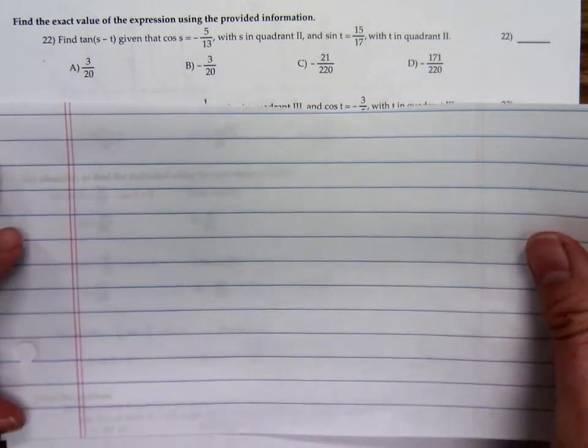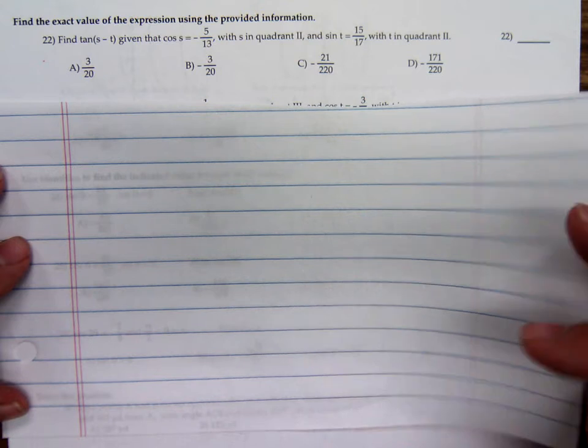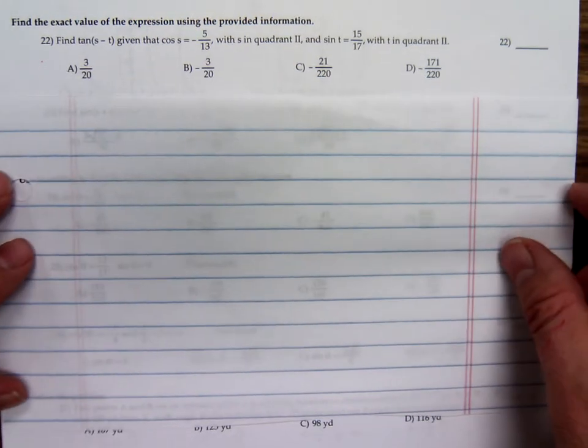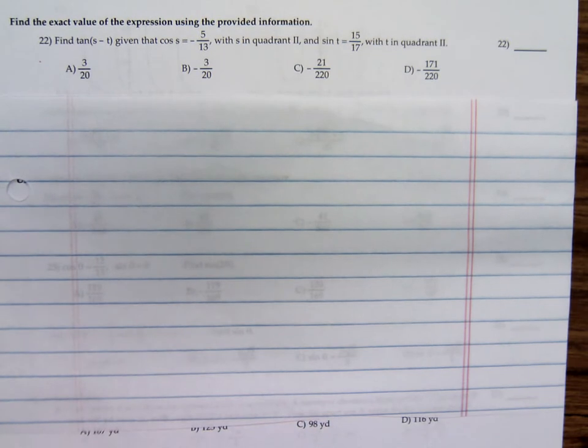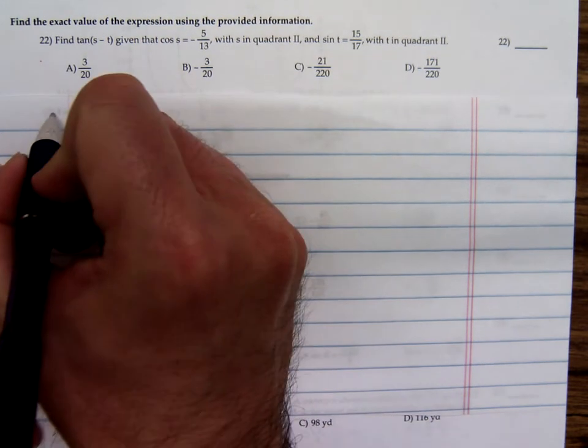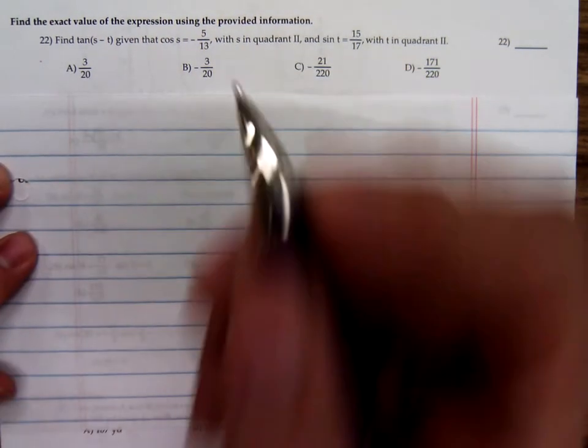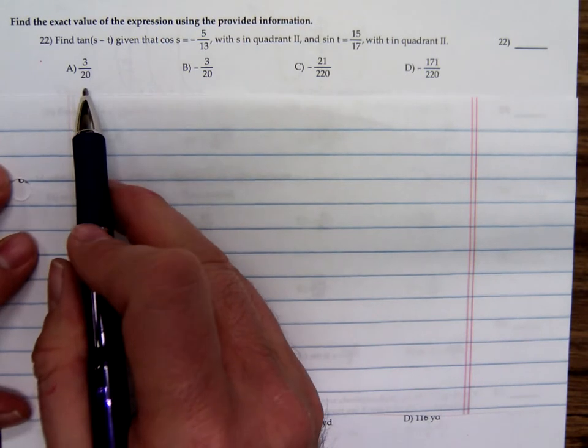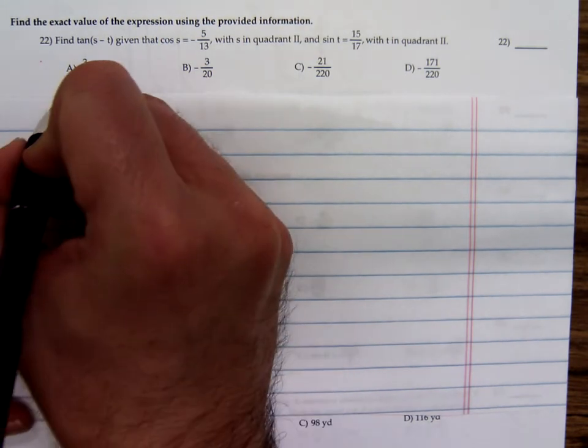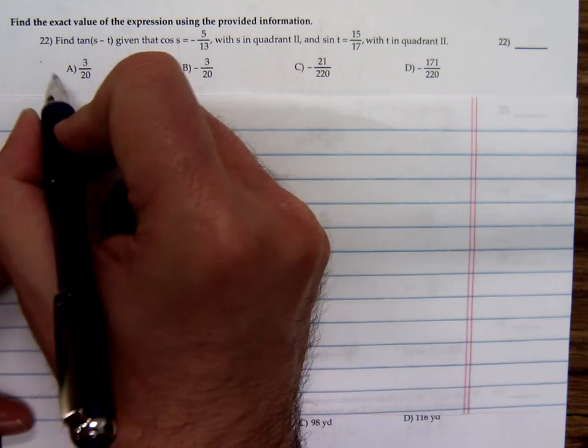So we're doing number 22 right now. We're told to find tangent s minus t. So that means, what's that? I'm just doing my thoughts here. If it says find tangent s minus t, that means I need to know tangent. What's the formula for expanding tangent s minus t?